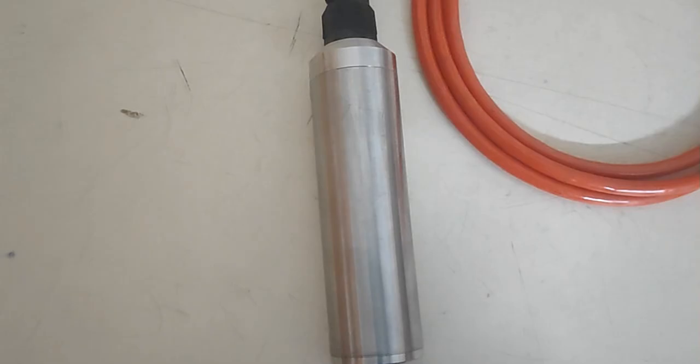So when it comes to the sensor installation, there are many things to be considered. Sensors are generally made of some hard plastic or stainless steel, or sometimes made with hard metal, so that they are not affected by rust and all.